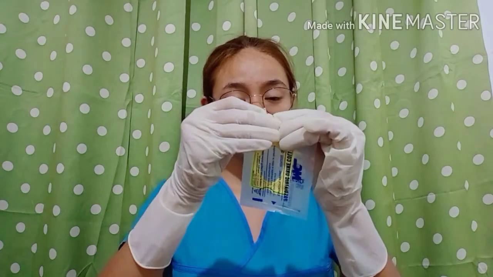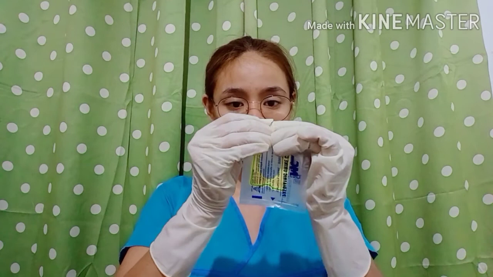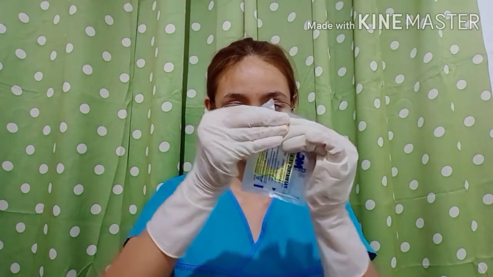And then, don new gloves in preparation for the wee bag attachment. Open the wee bag and peel off the protective paper.